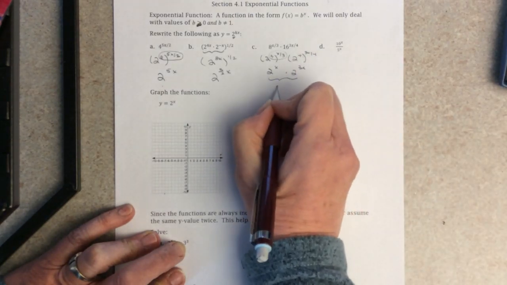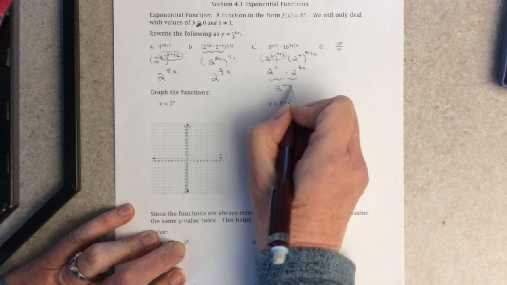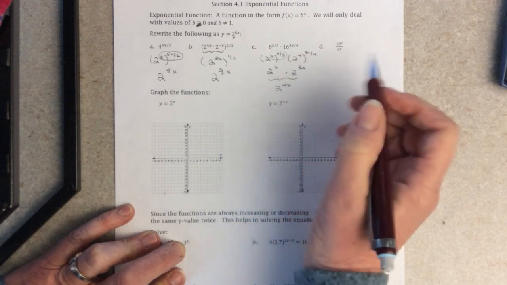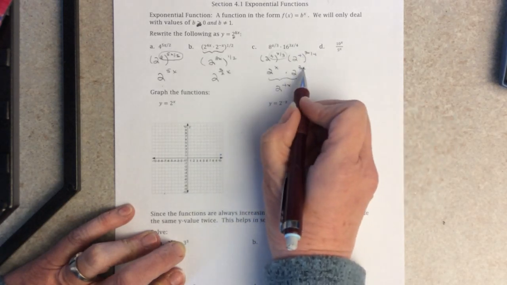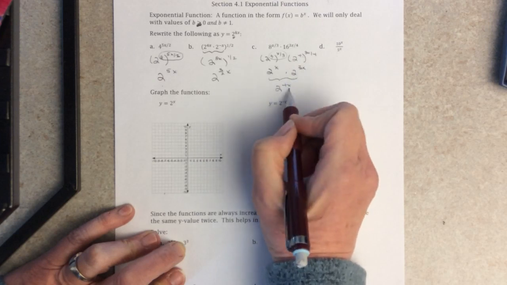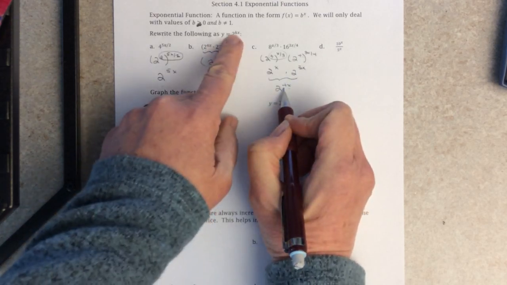And now we can pull them together by multiplying. The multiplication together by adding our exponents. x plus 3x is 4x. So in this case, k is 4.